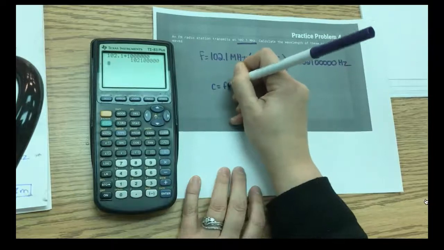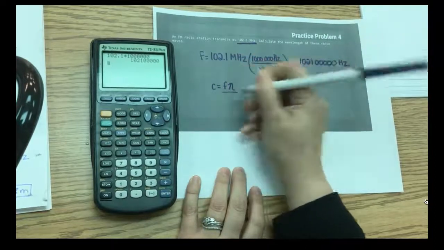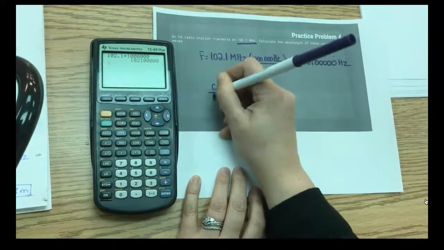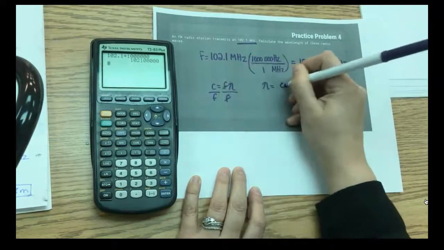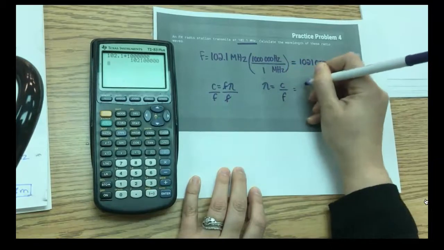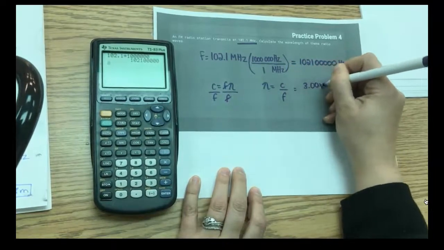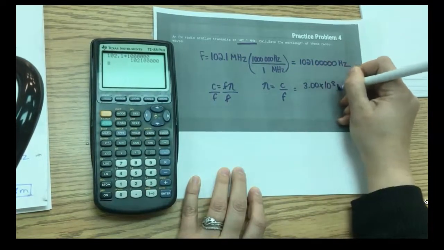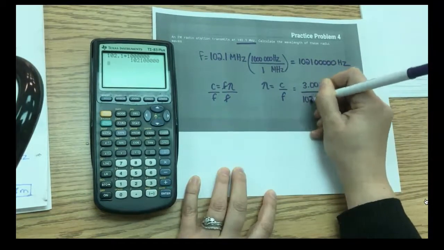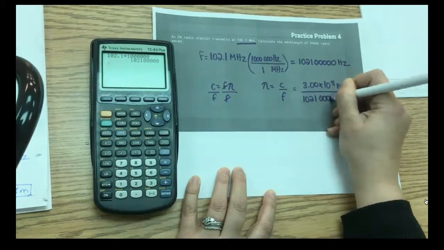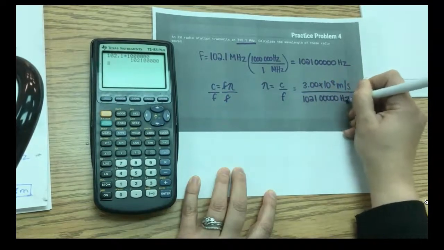So remember, my original formula is speed of light is equal to frequency times wavelength. I'm going to divide by frequency on both sides, cancel it out, and wavelength will be by itself now. So I'm going to divide my 3.00 times 10 to the 8 meters per second. Divide that by my new number of hertz, 102,100,000 hertz.